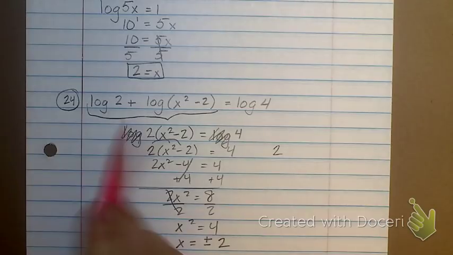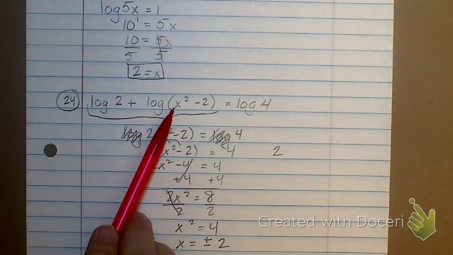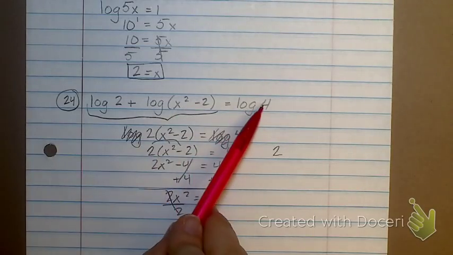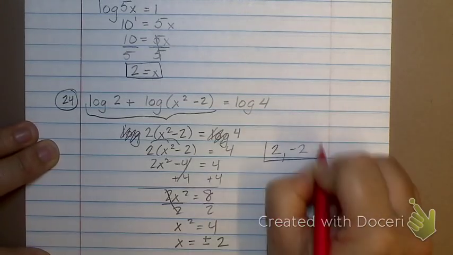What about negative 2? Negative 2 isn't going to change this one. Negative 2 squared is positive 4. Minus 2 still makes this positive. And 4 isn't going to change if I plug in negative 2. So both of them check out as good answers.